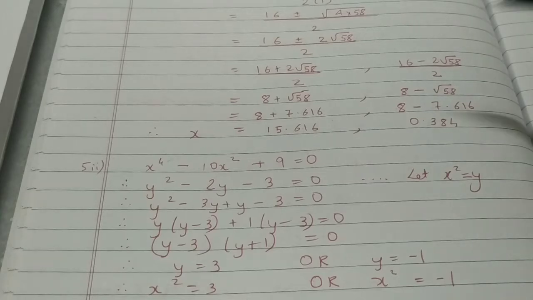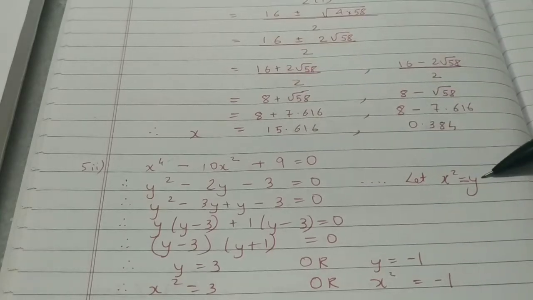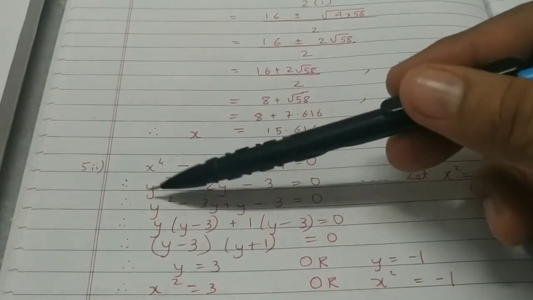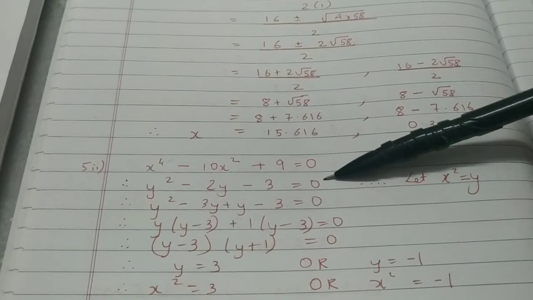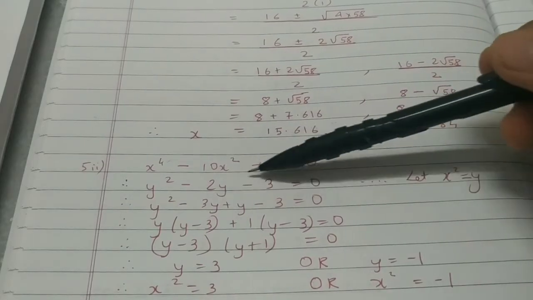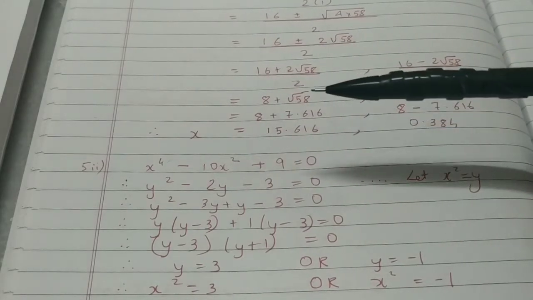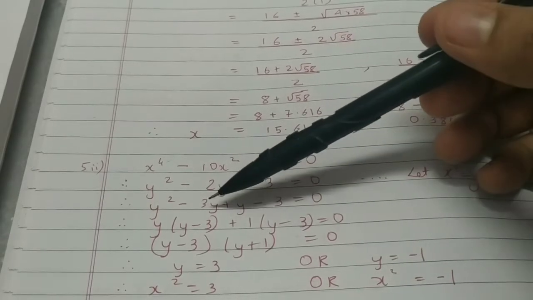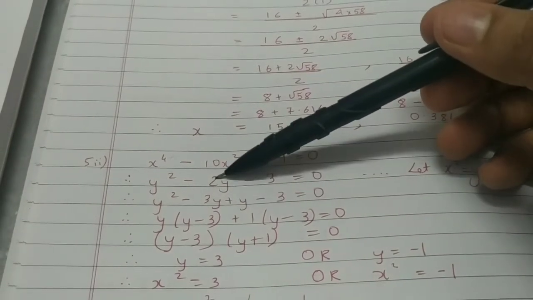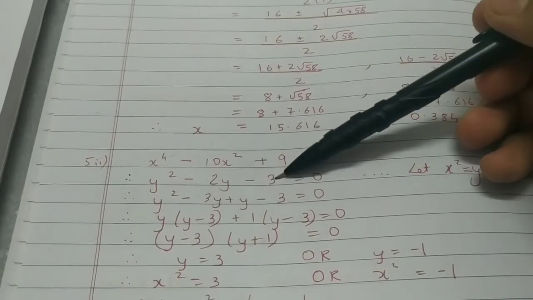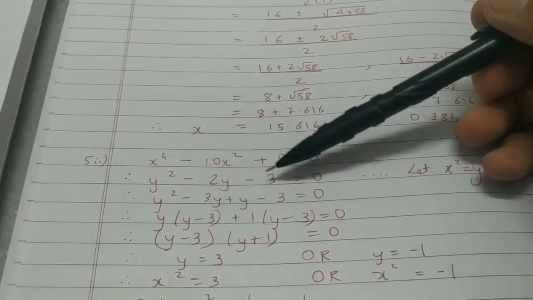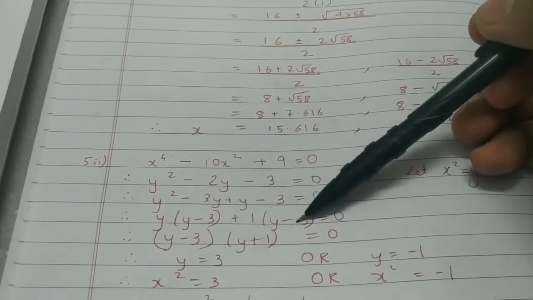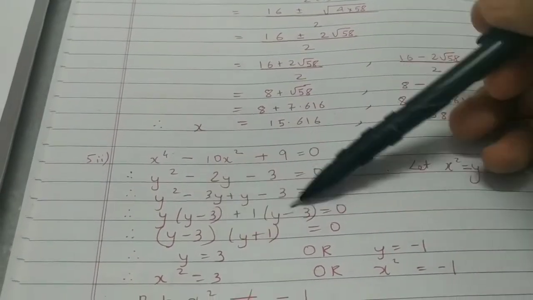Well, first of all, assume x squared as y, so that by substituting we convert it into the usual quadratic equation. Check if you can split the middle term. If you can, then do so. So minus 3 plus 1 is minus 2 and minus 3 into 1 is minus 3. Then as usual, the first 2 terms together and the last 2 terms together. Remove common, then the brackets are common.